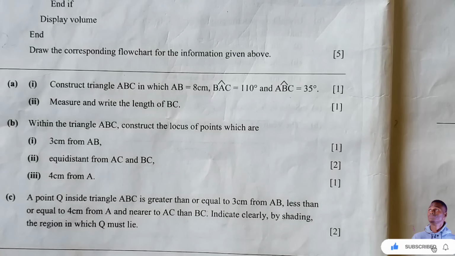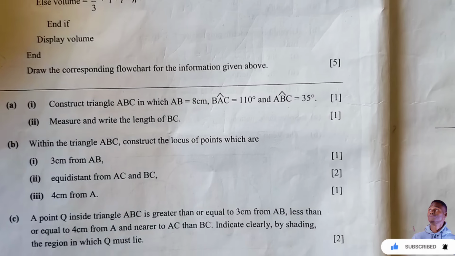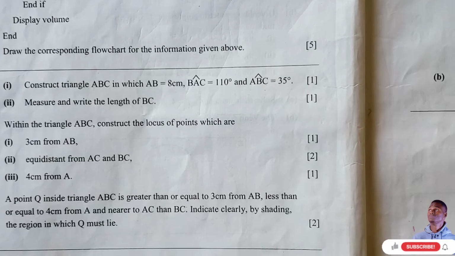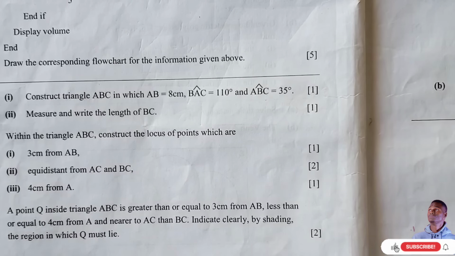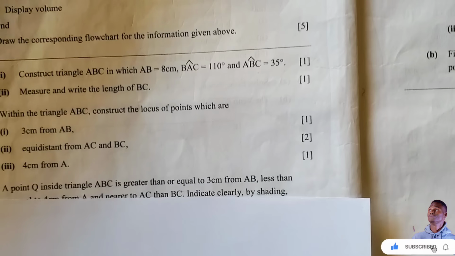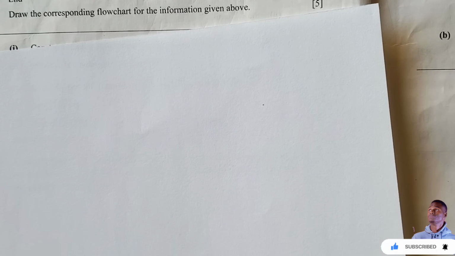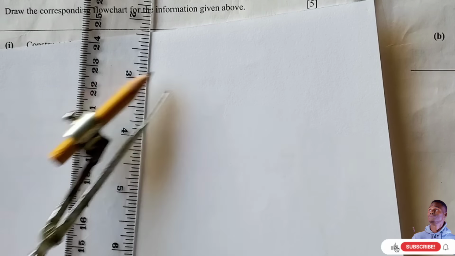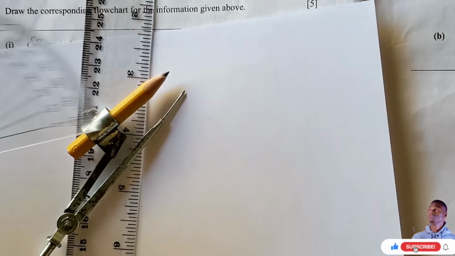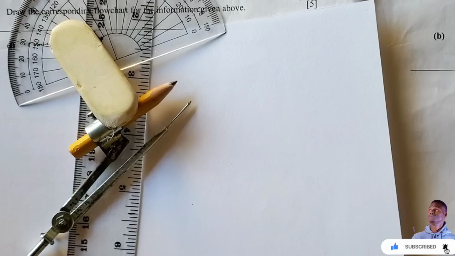You have question 5 here, and question 5 is construction. So let's see for plain paper. Good. Construction here is very simple. You need to do construction in a few minutes, so you need to make sure that everything is in place. You have a ruler, a compass, a protractor, an eraser, and a pencil, and you are good to go.